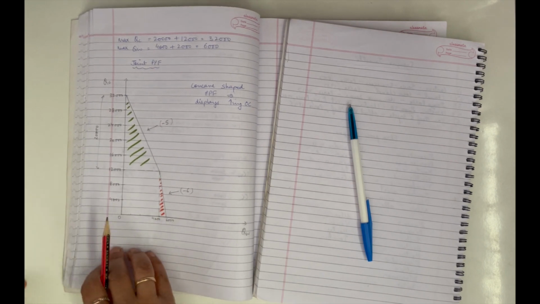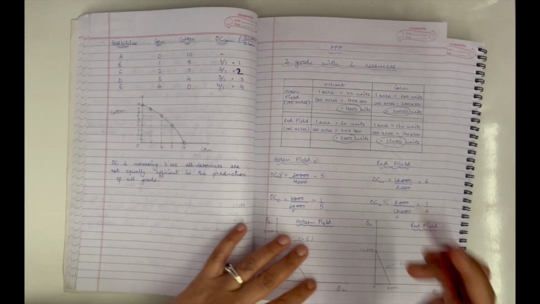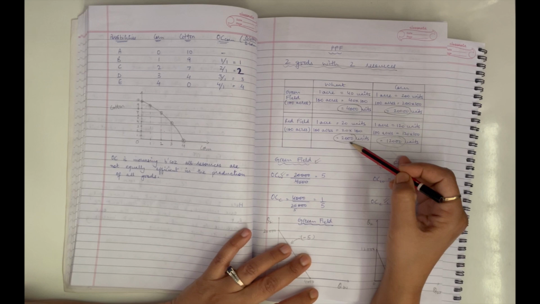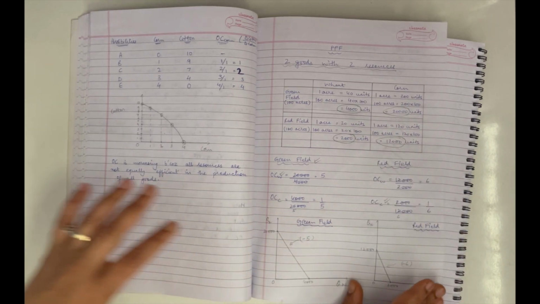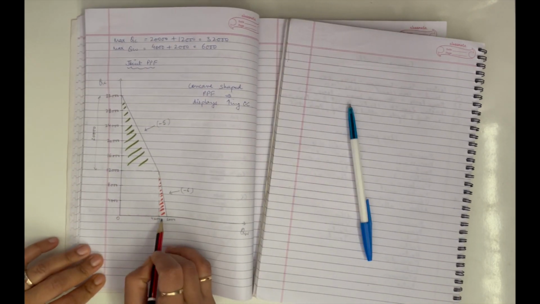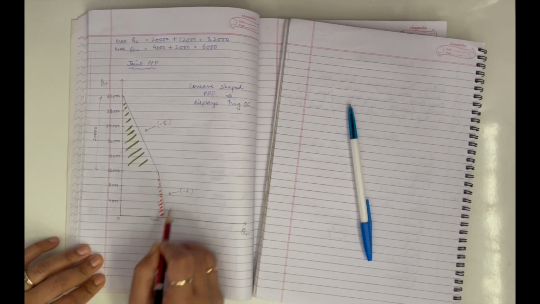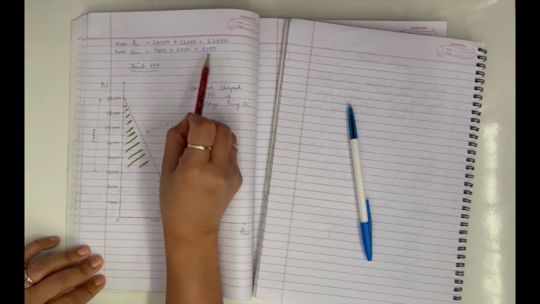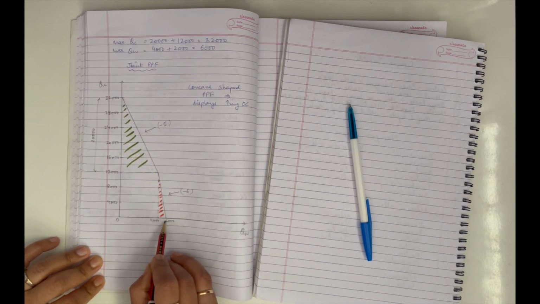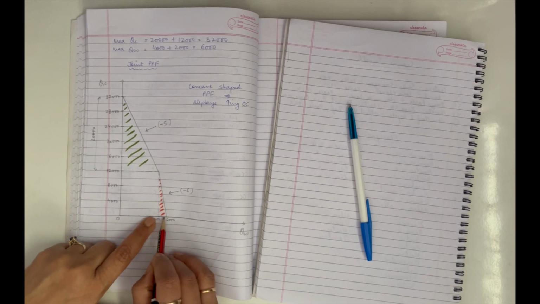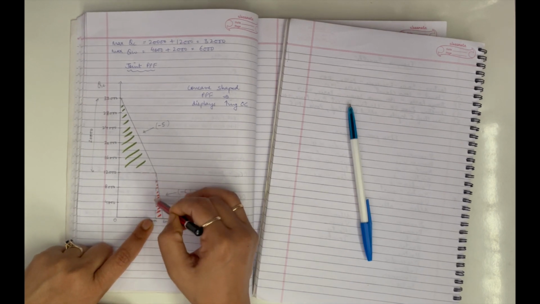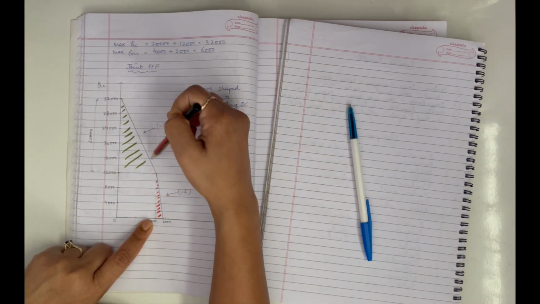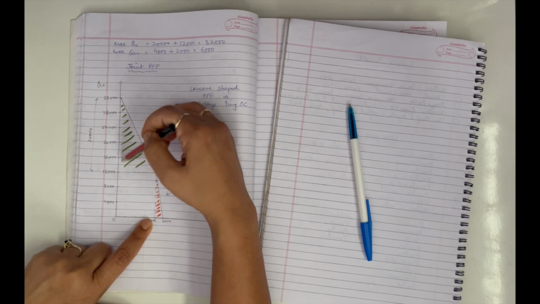This 2,000, from where do we get it? It is the remaining wheat production that can happen in the red field, right? If I want to join, it is this 2,000. So that's how I get 6,000 here. 4,000 plus 2,000, 6,000. So the maximum I can go is up to 6,000. And this difference is nothing but your 2,000, which is for the red field.